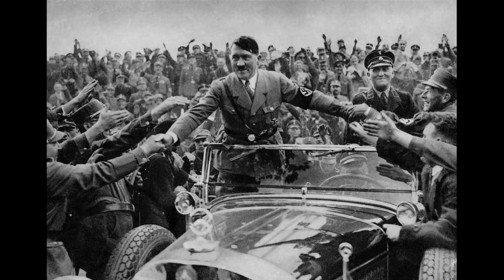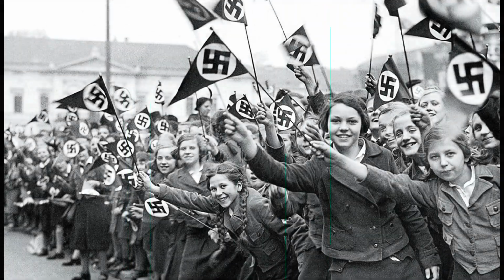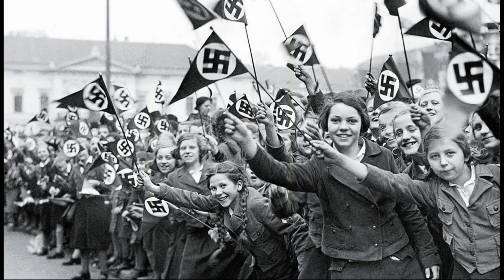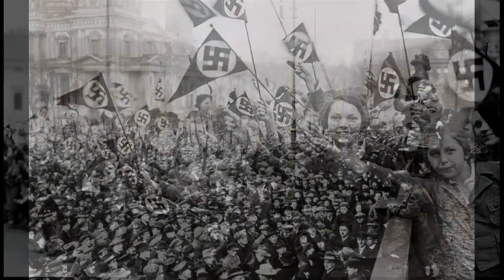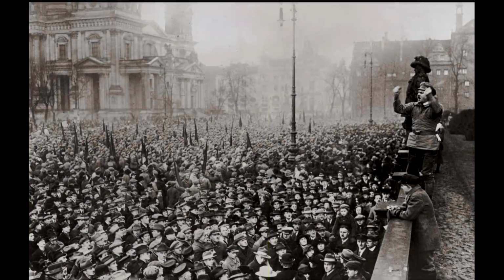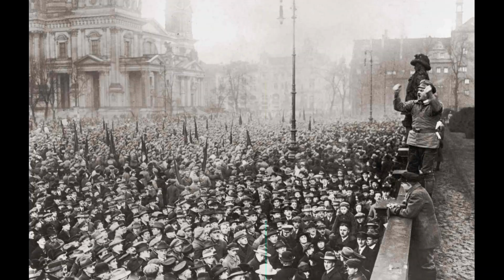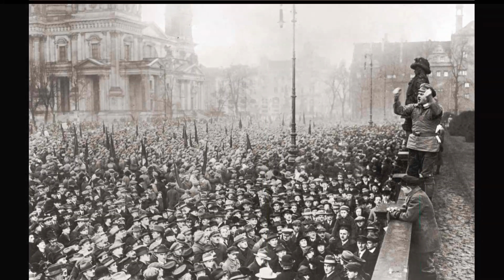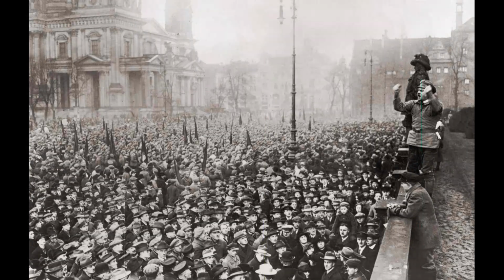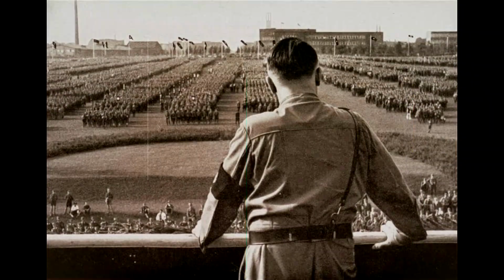The final step in Hitler's consolidation of power came when the military swore an oath of personal loyalty to him. This unprecedented move ensured that the armed forces were directly under his command, eliminating any remaining checks on his authority. By mid-1934, Adolf Hitler had successfully dismantled the democratic structures of the Weimar Republic and established himself as the absolute dictator of Germany.